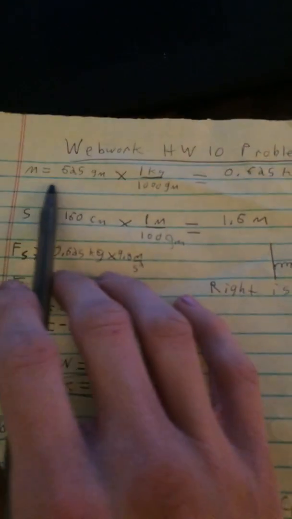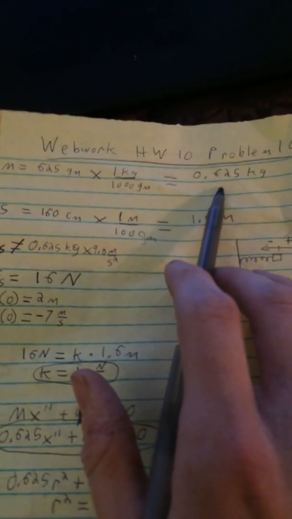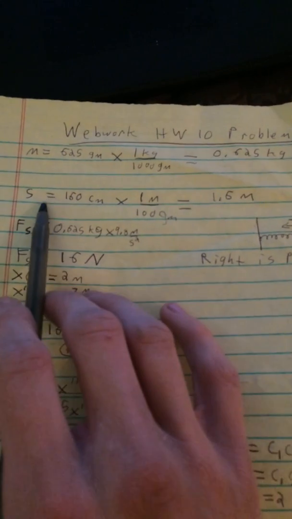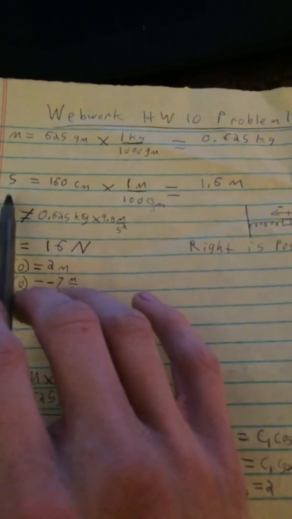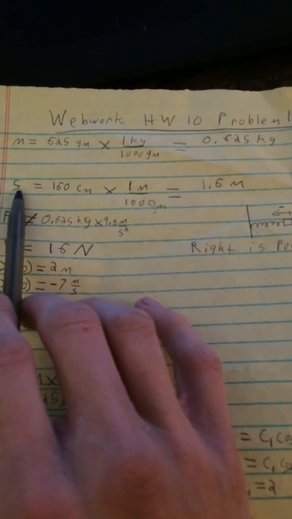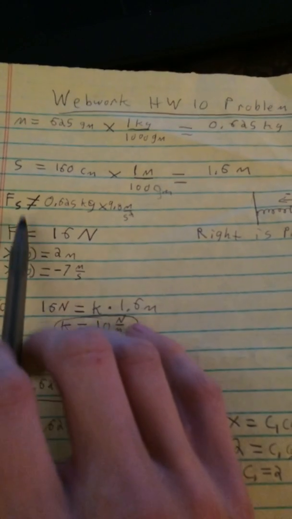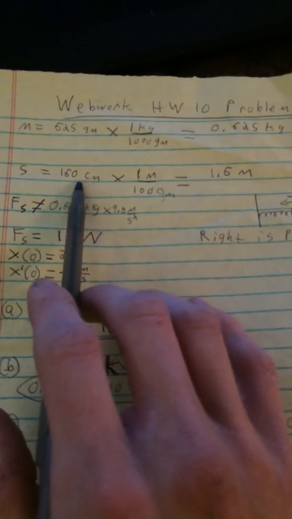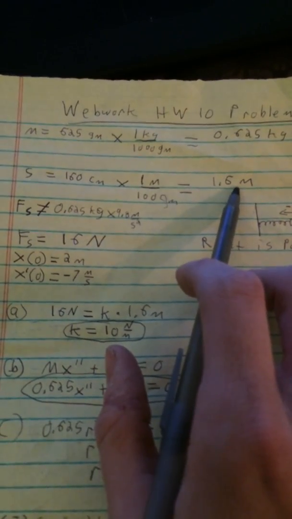So we have a mass of 625 grams, which works out to be 0.625 kilograms. The distance it's pulled, so you've got your distance and the force that is used to pull it that distance. The distance is 160 centimeters, which works out to 1.6 meters.